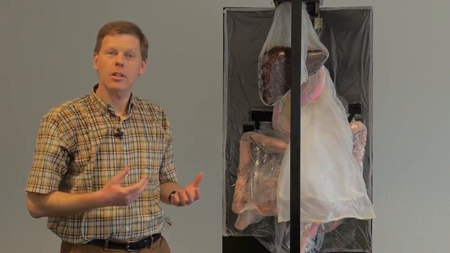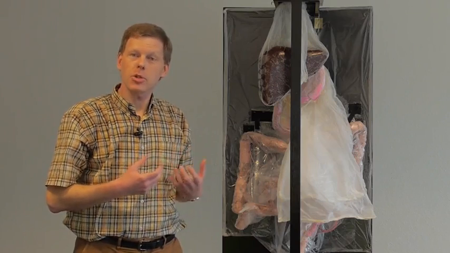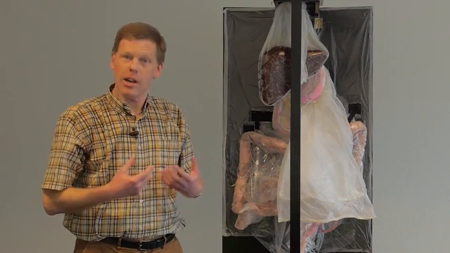And that was the last part of the demonstration of the peritoneal development with this homemade peritoneal model. I hope you enjoyed it.